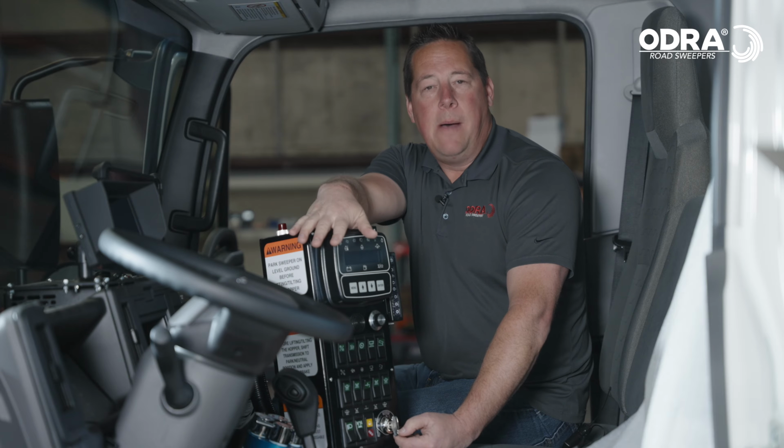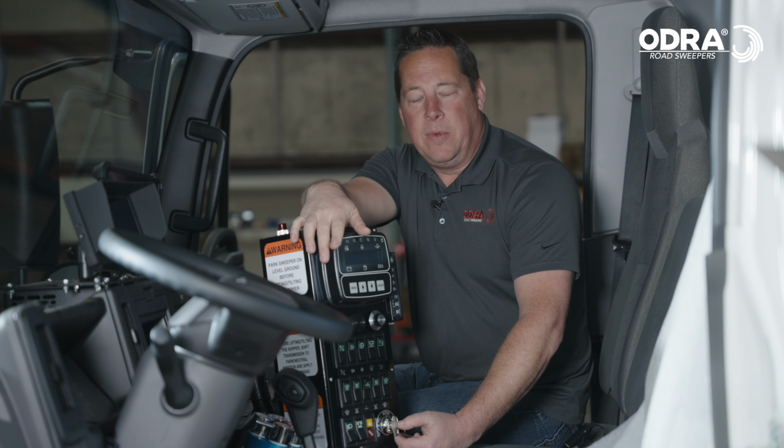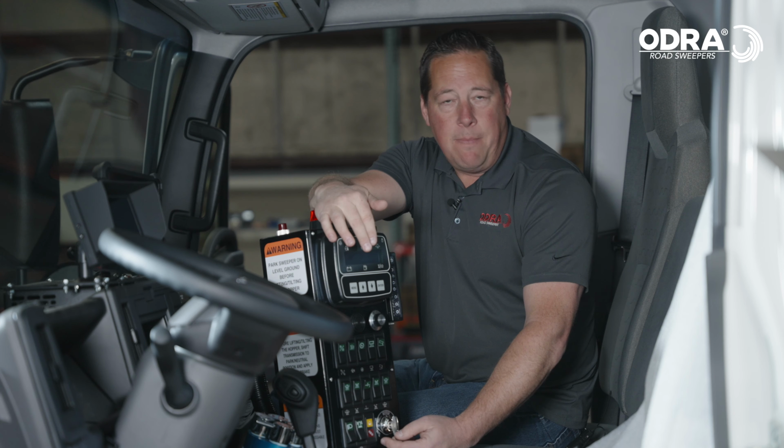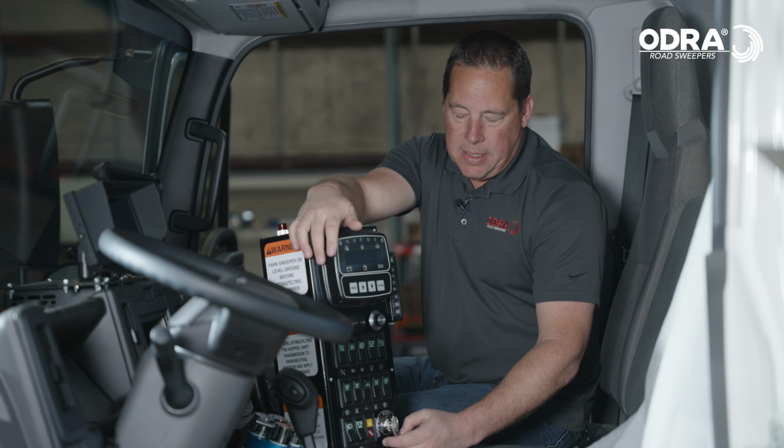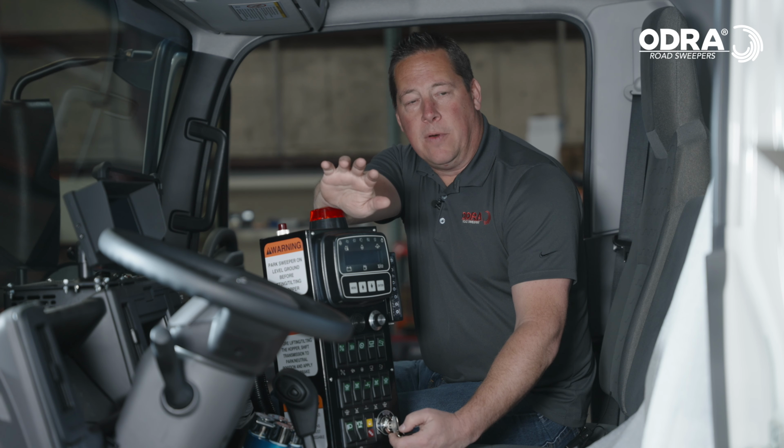So one of the common alarms that you'll hear from within the cab is going to be a beep along with this red indicator, which I'm going to duplicate. When that happens, that is the alarm for conveyor stalling.